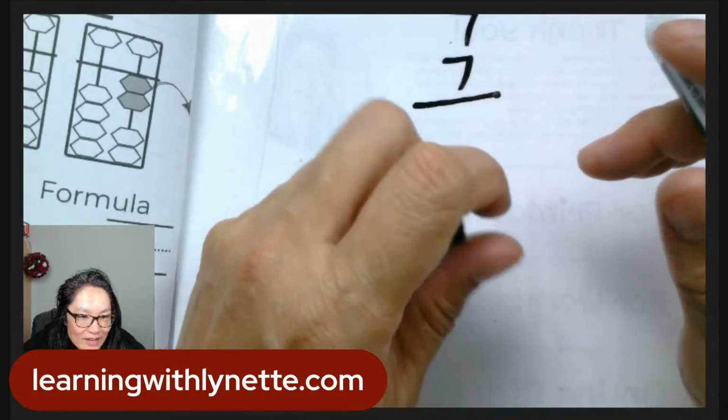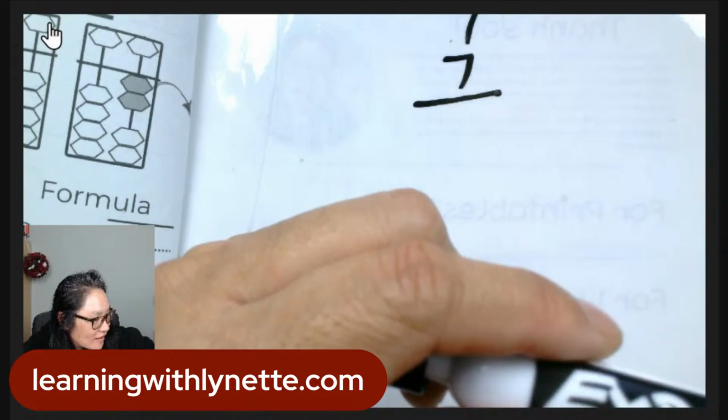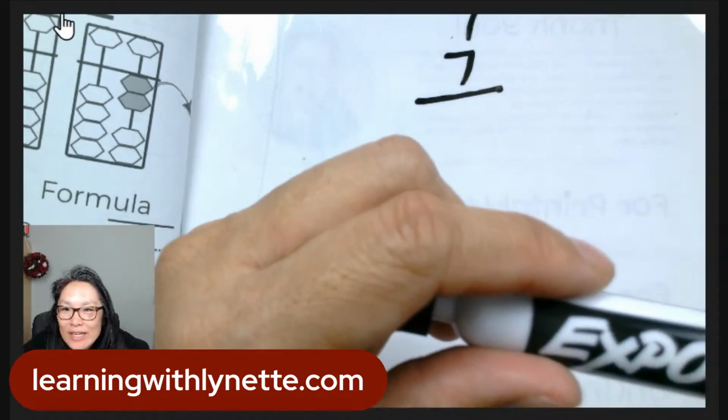I love this way. That one is more catchy. There's the other one, right? I have this one. It seems a little long, but I do like this one too. I like this one.